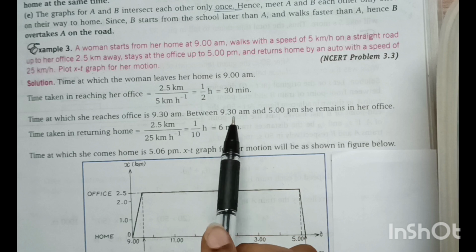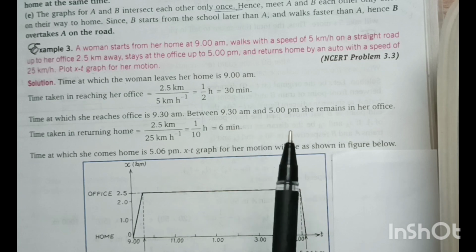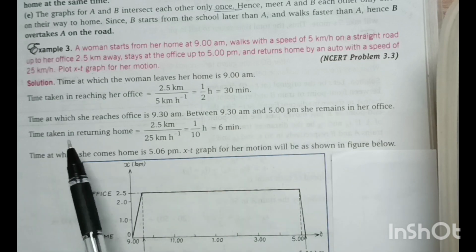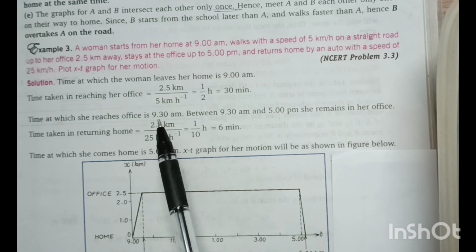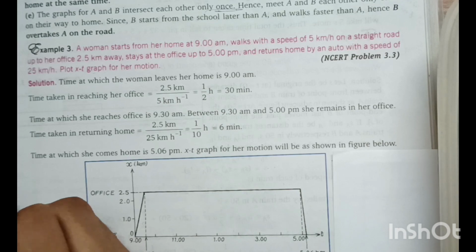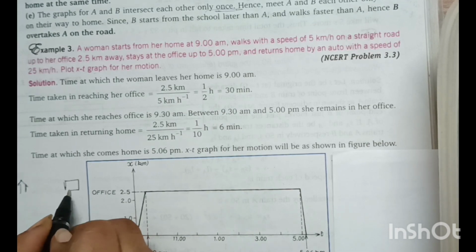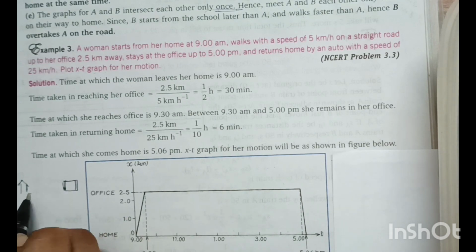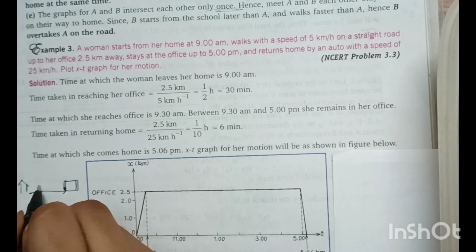Between 9:30 a.m. and 5 p.m. she remains in her office. That is, time is going but she is not moving. She is remaining in the office. Time taken in returning home: returning home, the same distance. So let us take it like this. This is her home. Suppose this is her office. She is going with speed 5 km per hour.